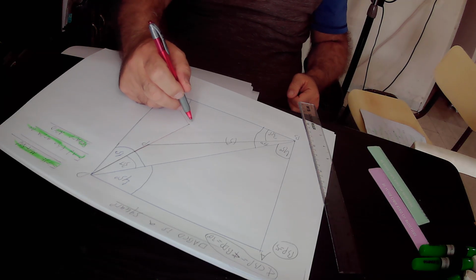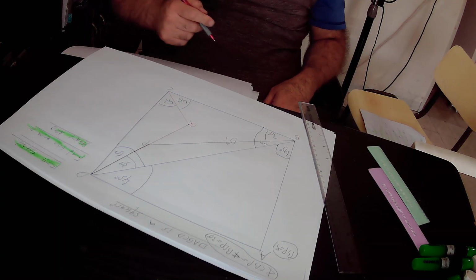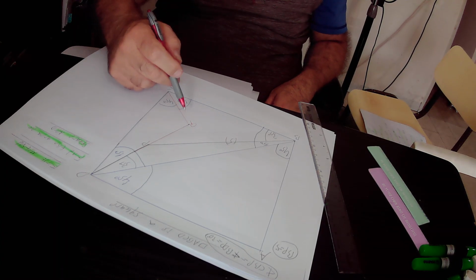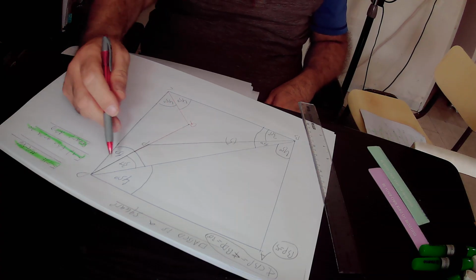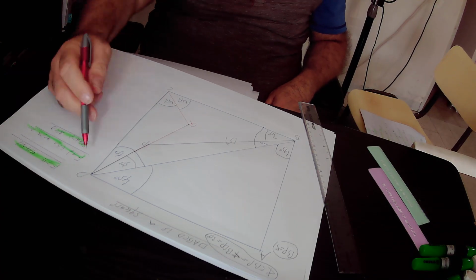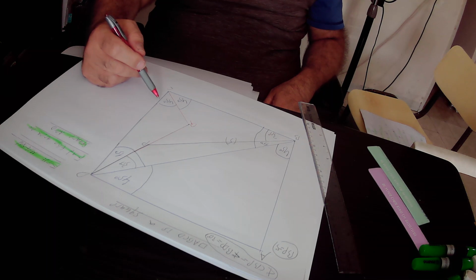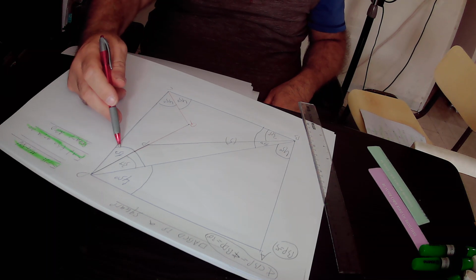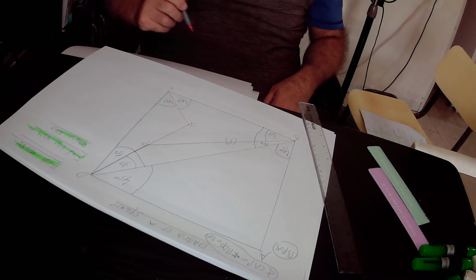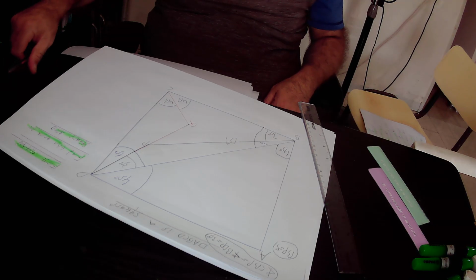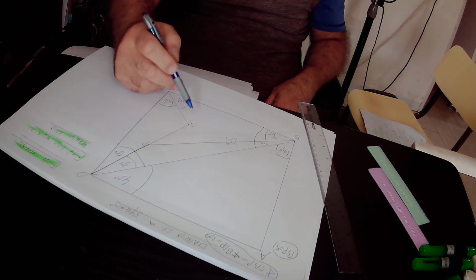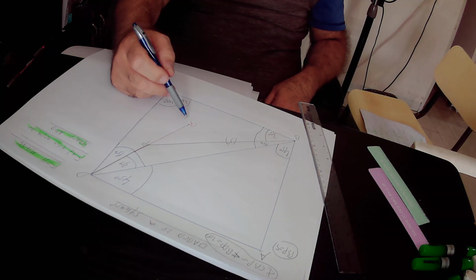This point is point Q. By doing this construction, we get triangle DQC. In triangle DQC, this angle equals 45 degrees. This angle equals 15 degrees. 45 degrees plus 15 degrees is 60 degrees. And therefore this third missing angle is equal to 120 degrees, according to the rule that the sum of the angles in any triangle is equal to 180 degrees.